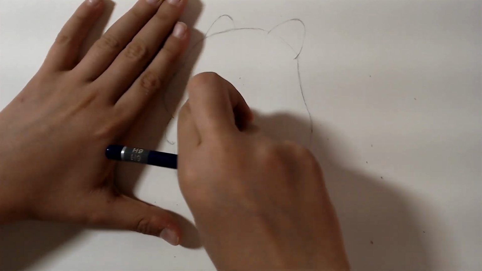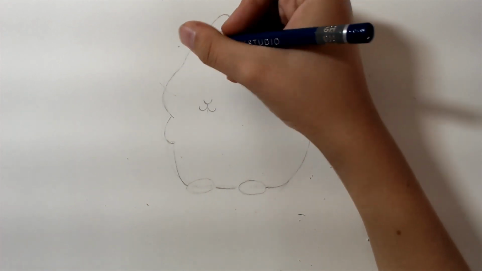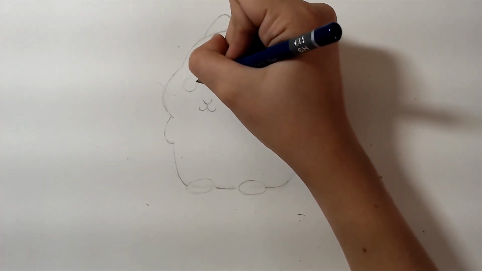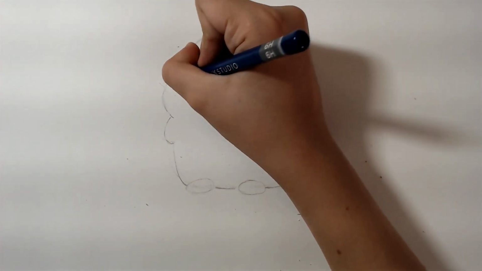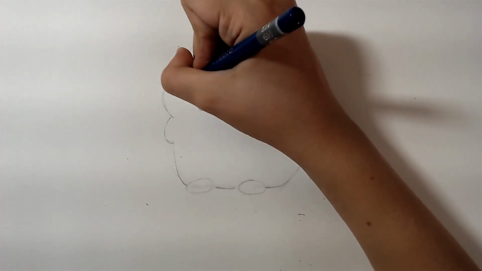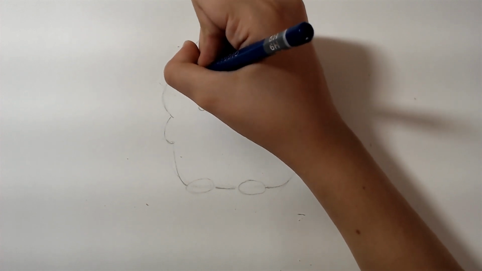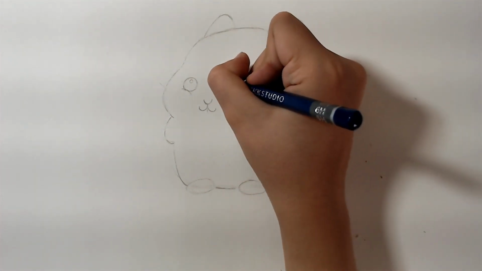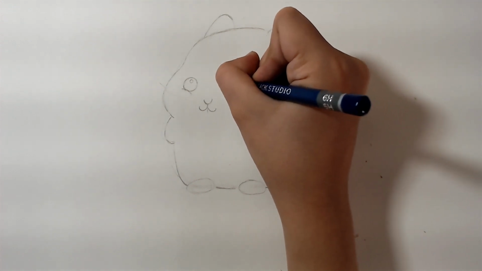Like that, to make it look very cute and funny. Then I can draw the eyes. So I'm going to add a highlight in the eyes. And I'm also going to add a small curve to show the cheeks. Then I'm going to draw the other curve on the other side. And I'm also going to draw the other eye on the other side of the nose.